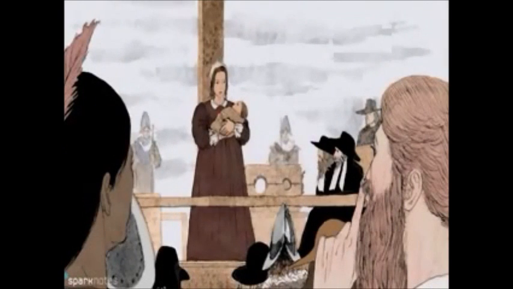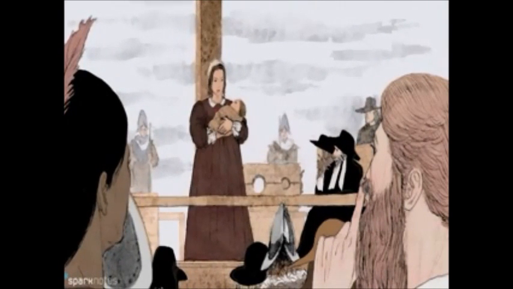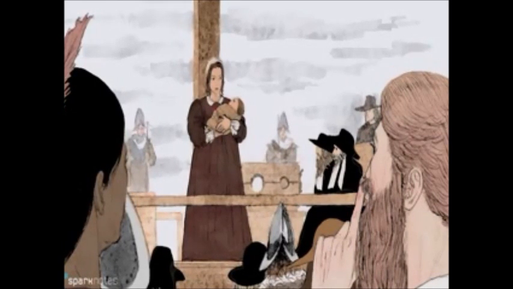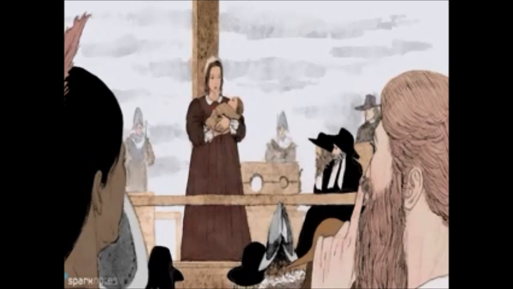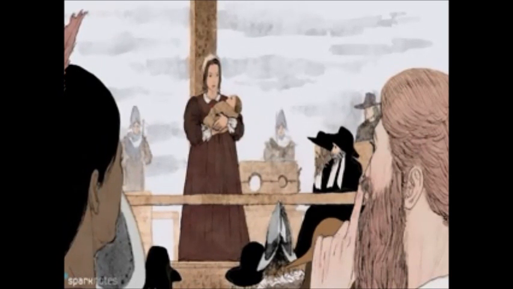The first thing Hester has to do is stand on a scaffold where they keep a pillory, which is a device for locking people up in public. They don't lock her into the pillory, but she has to stand on the platform for a long time with everyone staring at her. Eventually, she sees someone at the edge of the crowd. This man is her husband.